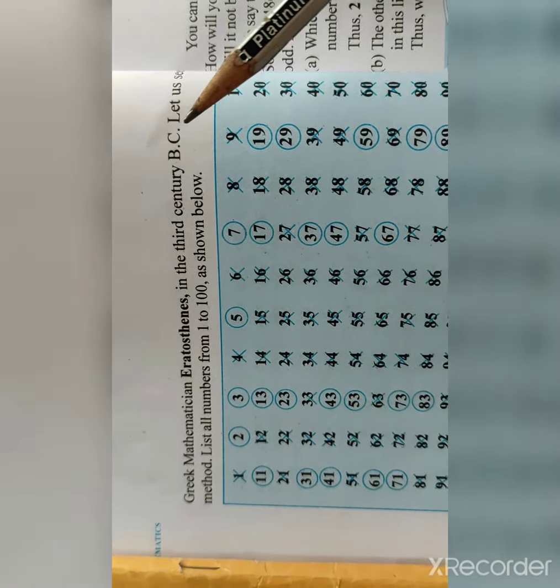at the end the numbers left encircled are 2, 3, 5, 7, 11, 13, 17, 19, 23, 29. So these numbers are called prime numbers. So the method in detail I have already explained. You will make one video by doing this activity and send it on my personal WhatsApp number.